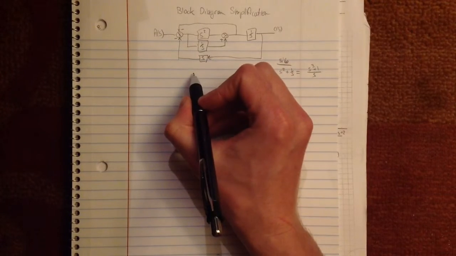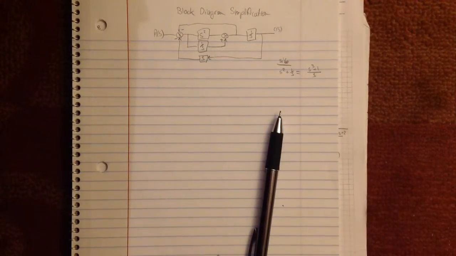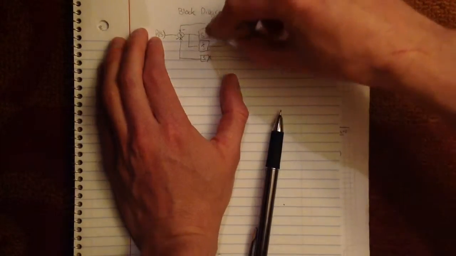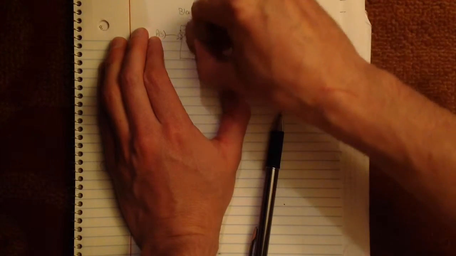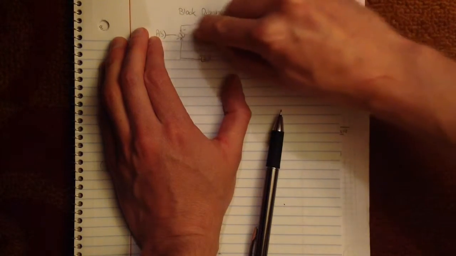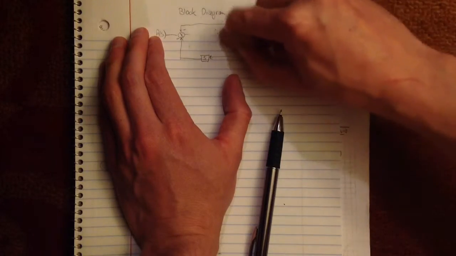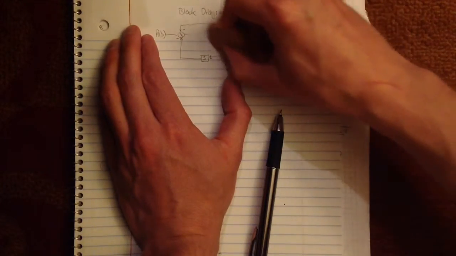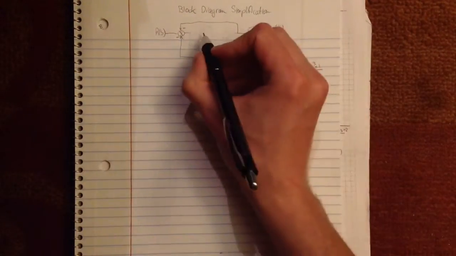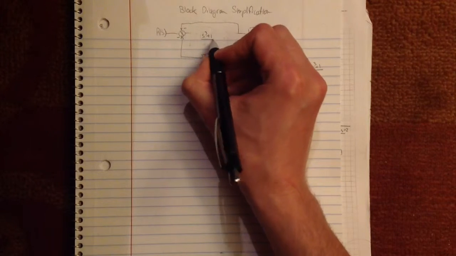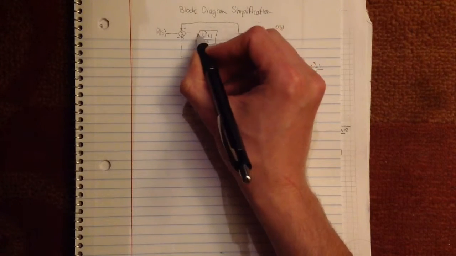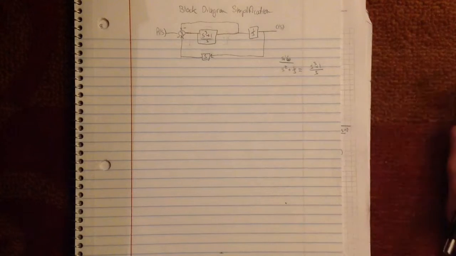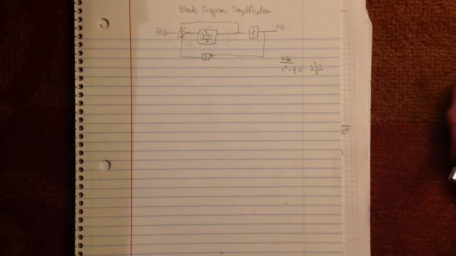So let's update the diagram. Make my life easier, I'll just erase it. I wish I could do this on a test. So now we've got s cubed plus 1 over s. How's that look? Yeah, it looks okay.